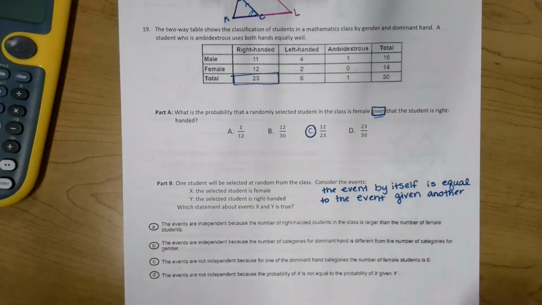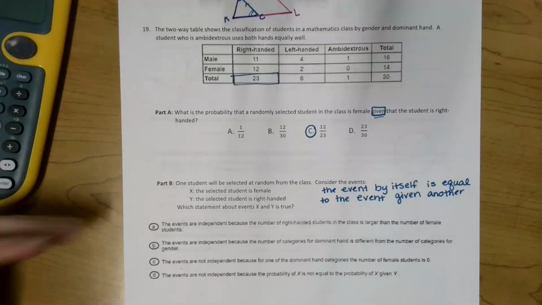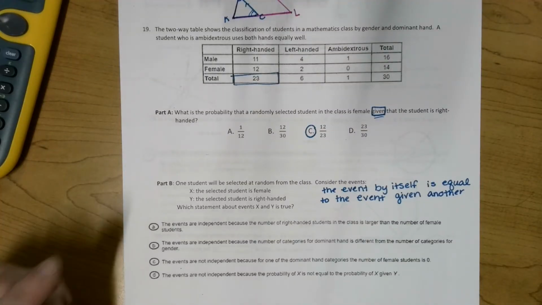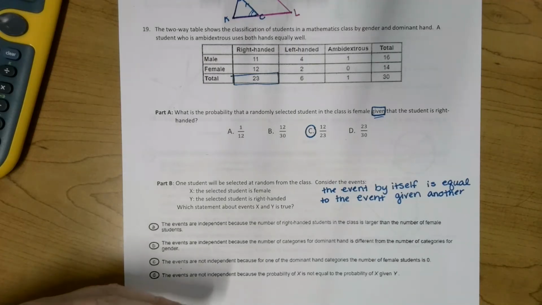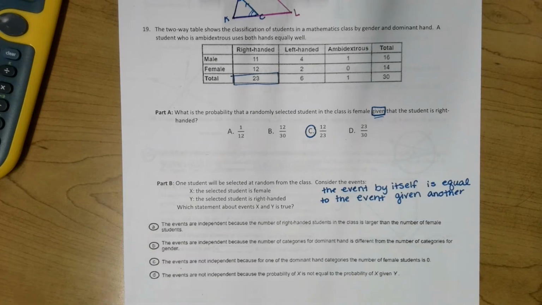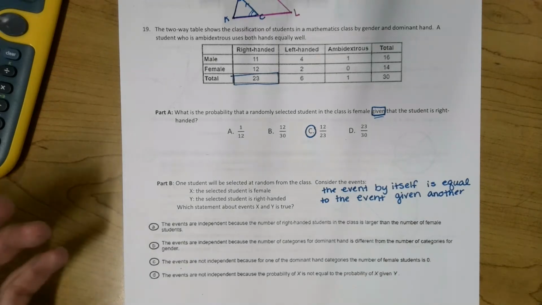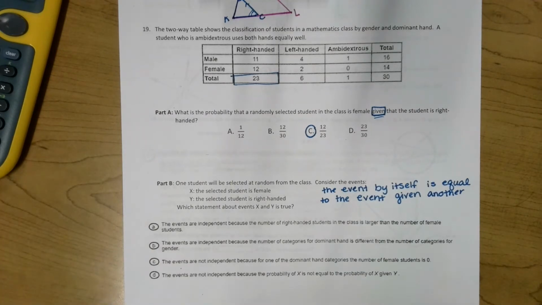It doesn't necessarily mean that the outcome is dependent on the other outcome. It just means that whether or not that person is right-handed isn't going to have any effect on whether or not this person is female. It's not going to change the probability. Like the probability of a total and the probability of a given are going to be the same. So let's look at this. What's the probability that the student is female?